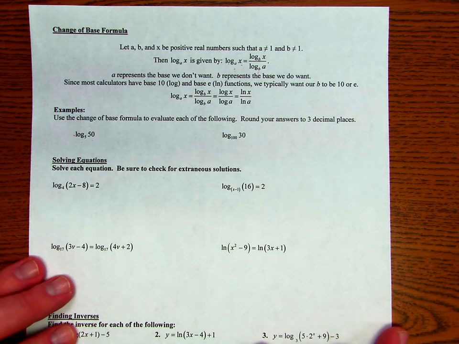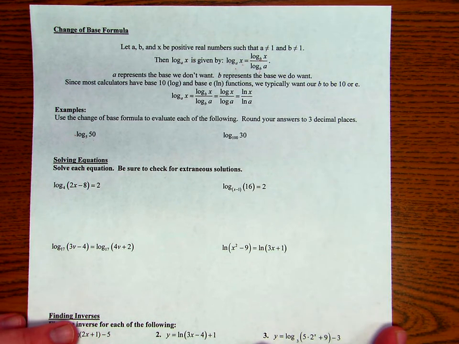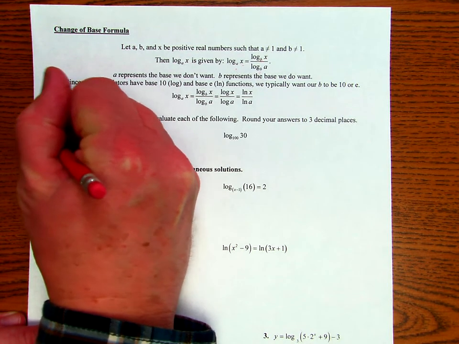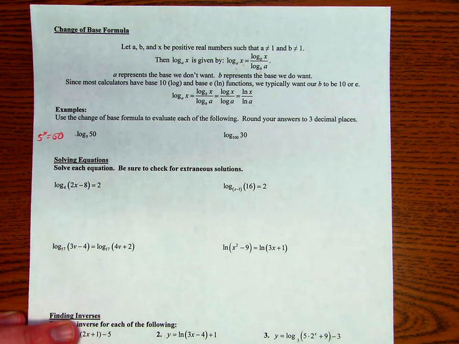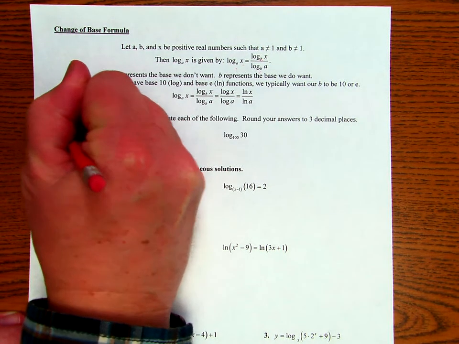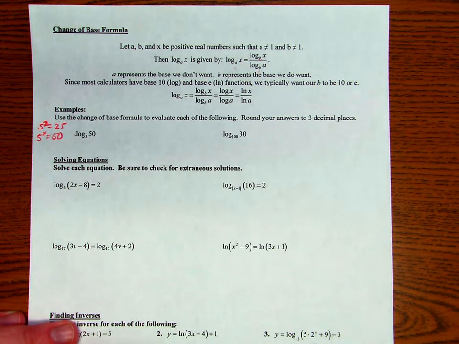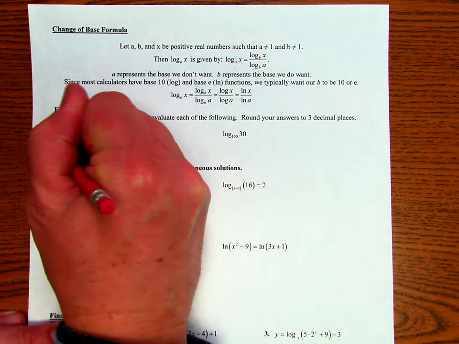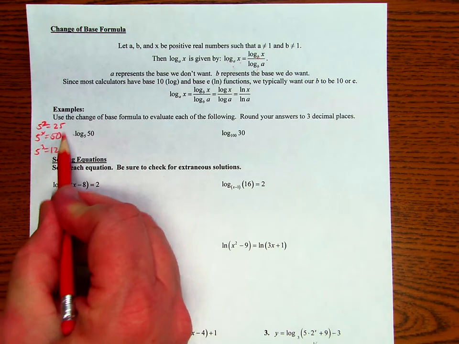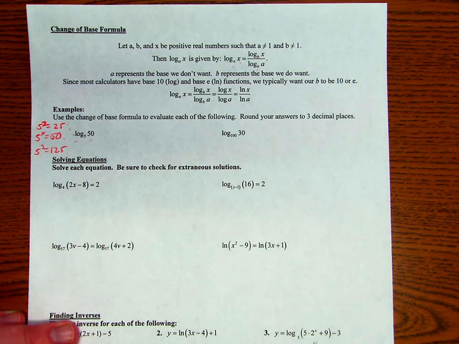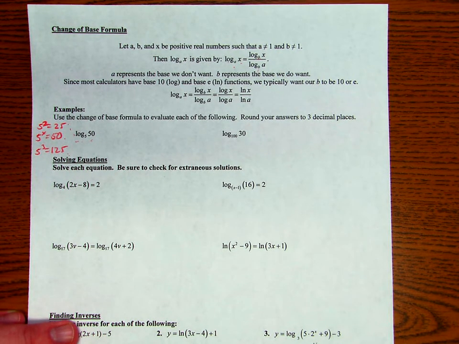Okay, just as a quick mental math strategy here, what this is saying is 5 to the what power gives you 50. Well, we know that 5 to the second is 25. 5 to the third is 125. The 50 is somewhere between 25 and 125. So we know that the value of this expression is 2 point something. It's got to be somewhere between 2 and 3. So how could we get a more precise value?